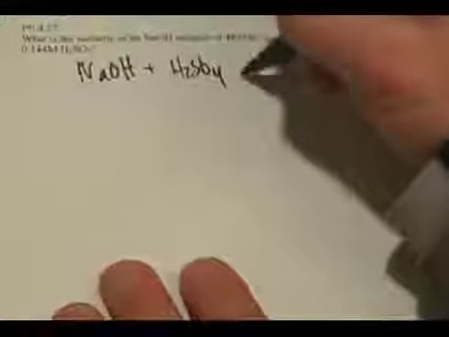So step number 1, balanced chemical equation. NaOH plus H2SO4, and we end up with some Na2SO4 and some HOH. We need a 2 here and a 2 here, and we should have a balanced chemical equation. That's step number 1.